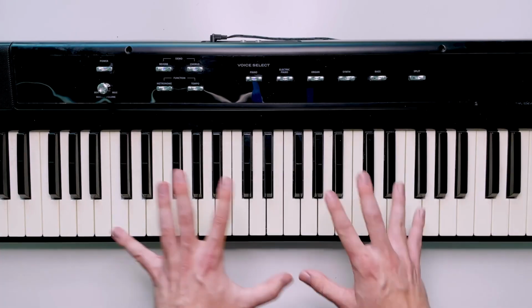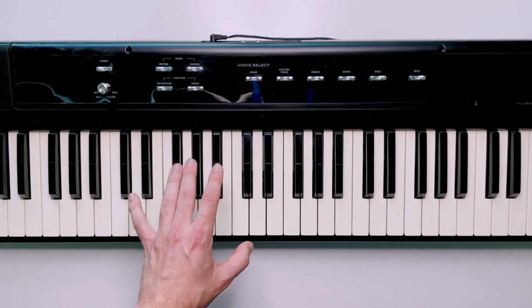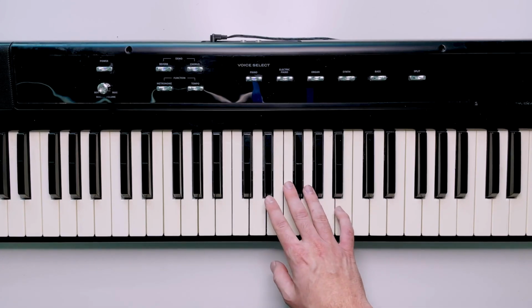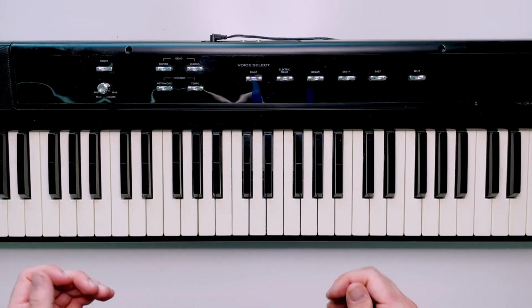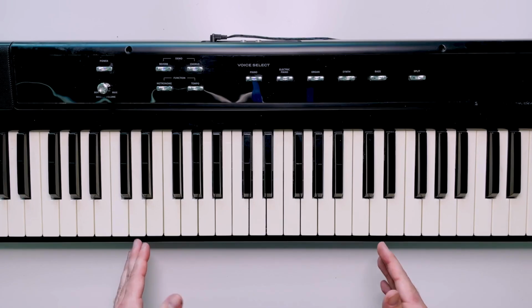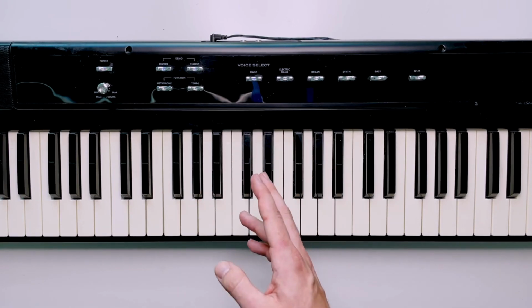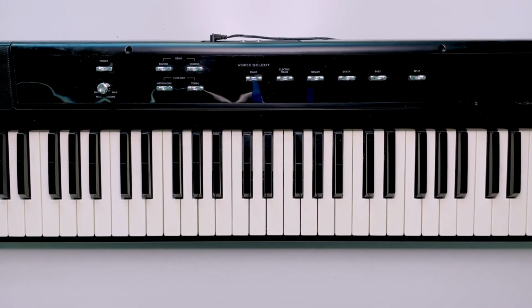Okay, so we know how to find our major scales now. And so now the question is, what can we do with these major scales? Well, the first thing we can do is find original chord progressions just based on these major scales. Before, we learned how to find chord progressions by borrowing or stealing chords from our favorite songs. Now we can actually find our own chord progressions using the major scale. And the way to do that is to recognize that every note in the major scale has a corresponding chord in that scale.